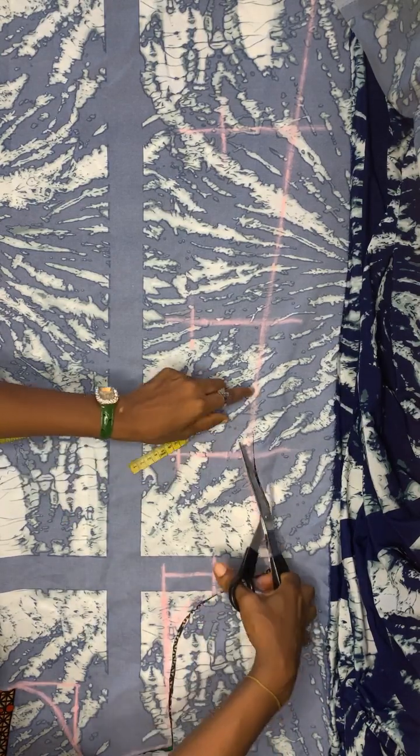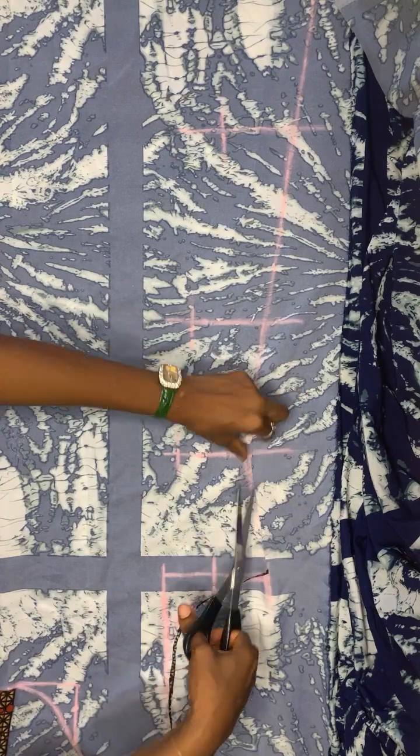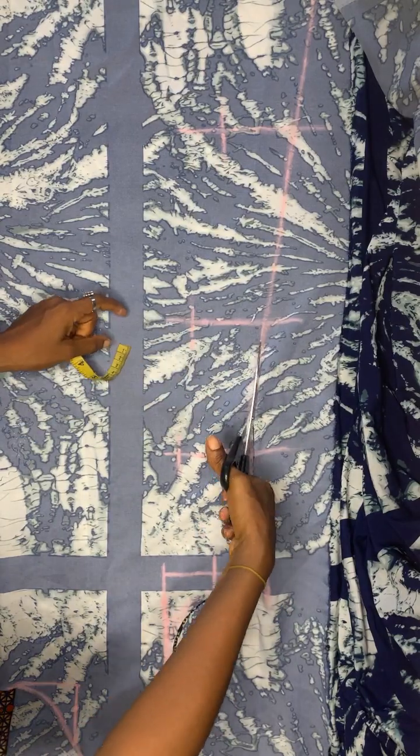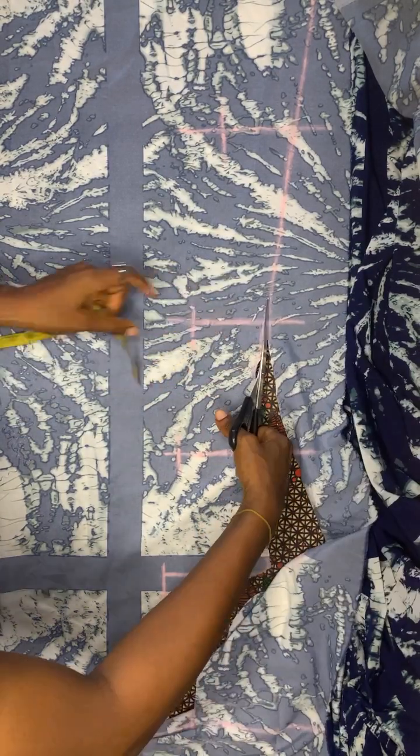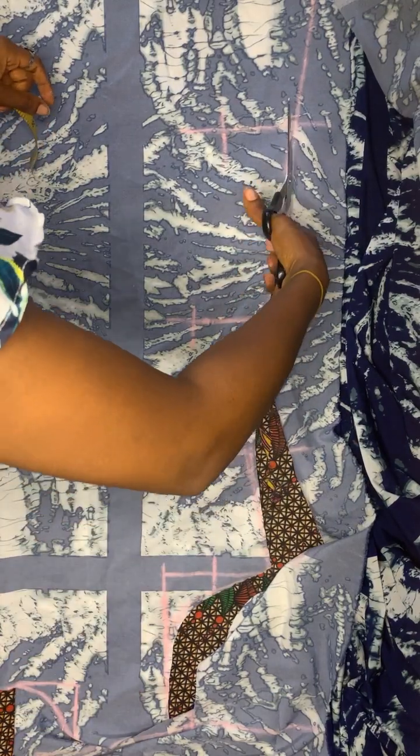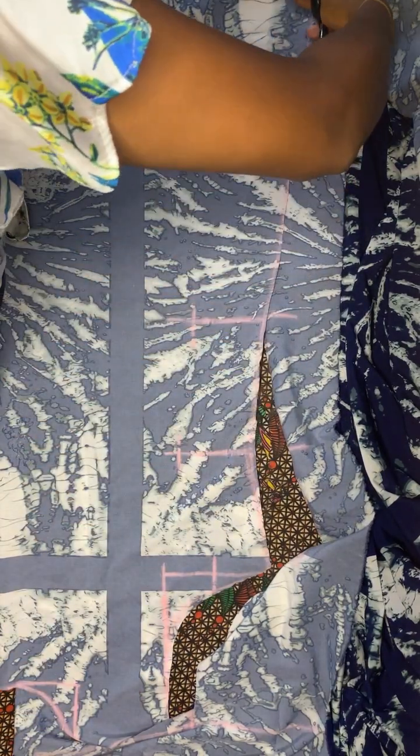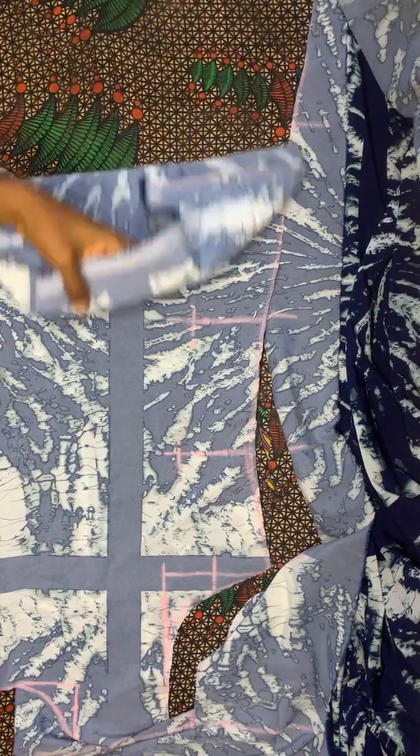So here I'm cutting out the measurement, the stuff that we measured. I'm cutting out our front piece. This is the front piece.